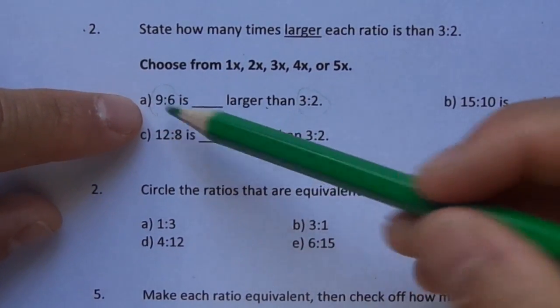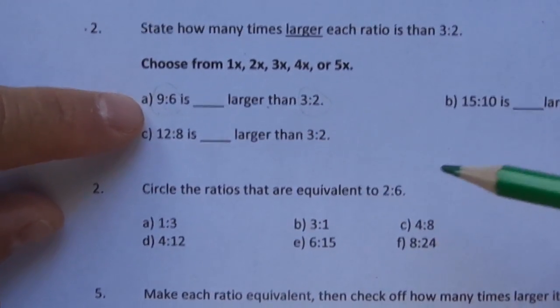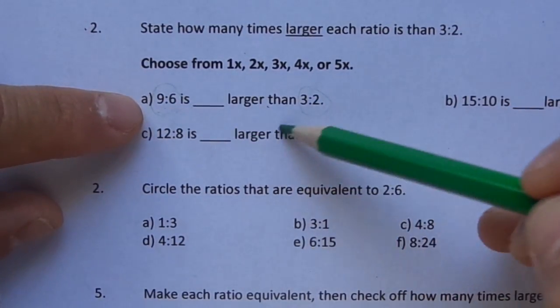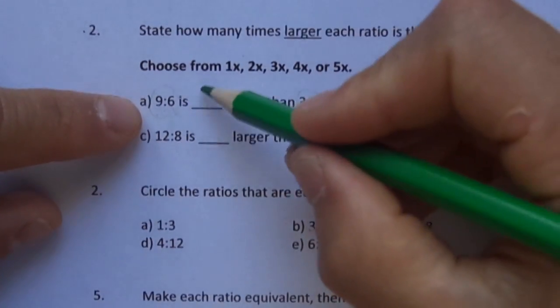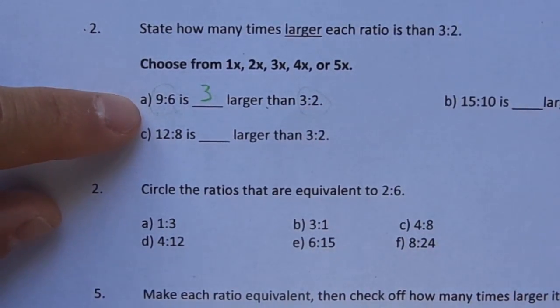Now the question is, how many times larger is this ratio to that? Well, how do you get from 9 to 3? You divide it by 3. How do you get from 6 to 2? You divide by 3. So it's 3 times larger. Okay?